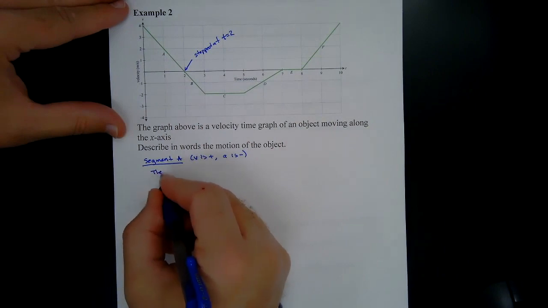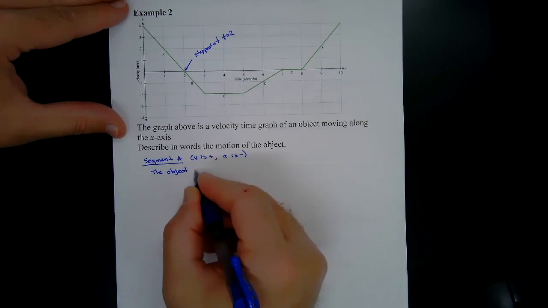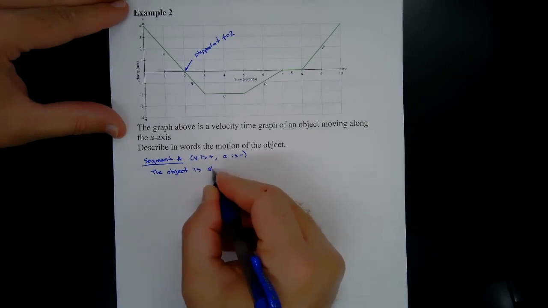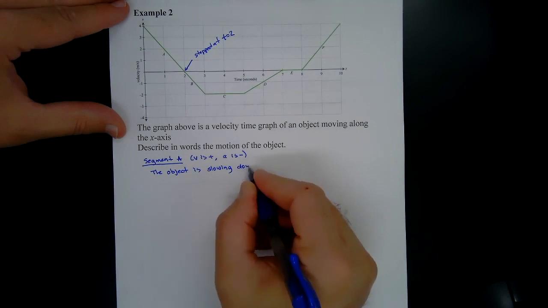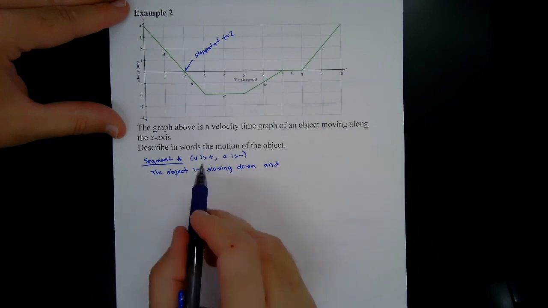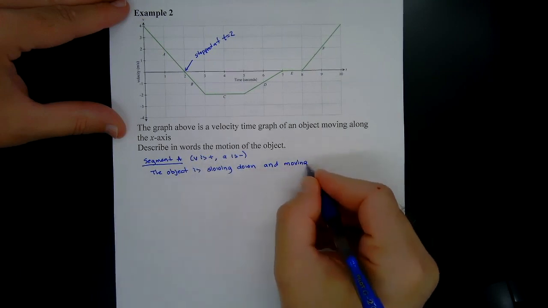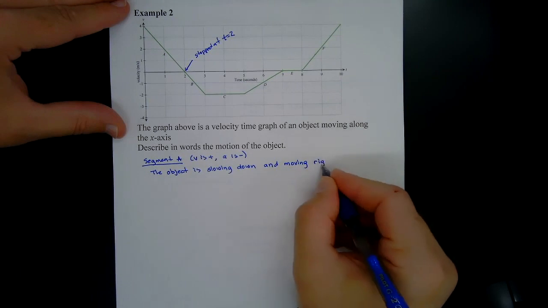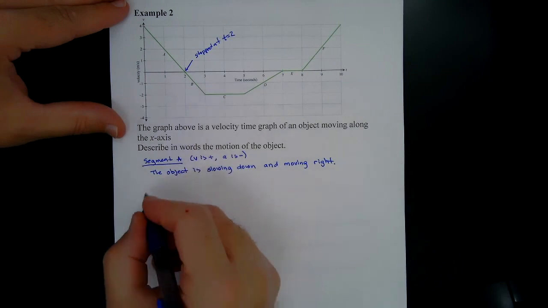So the object is slowing down and moving right. Okay, so that's segment A. Segment B.